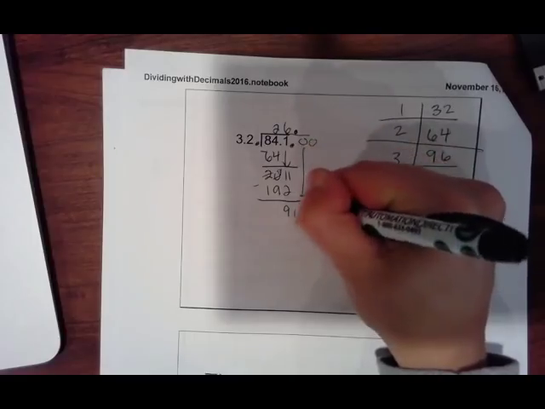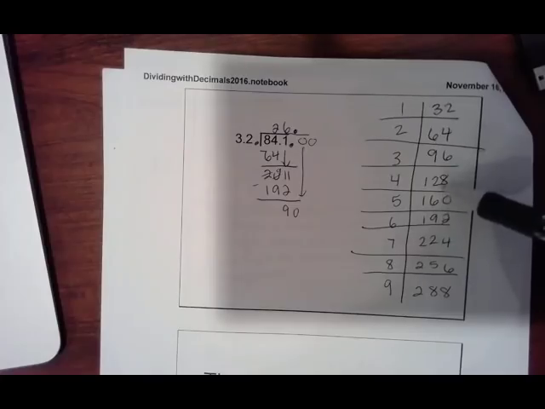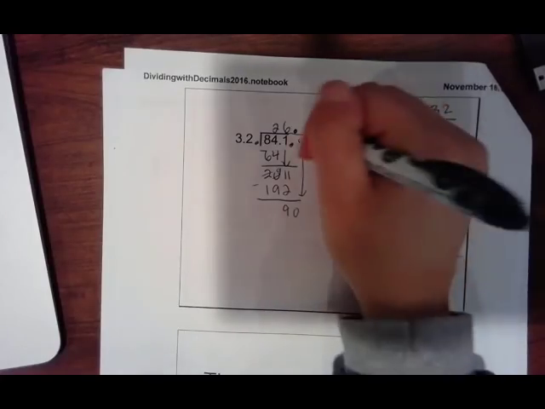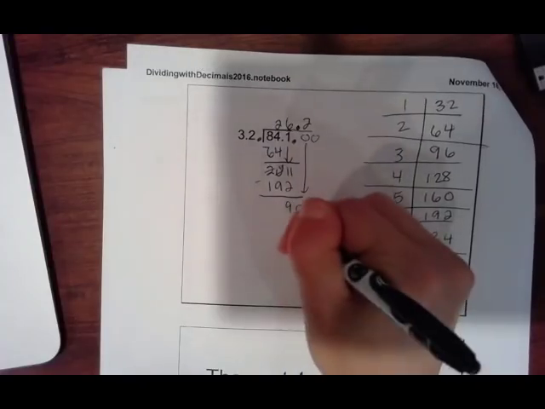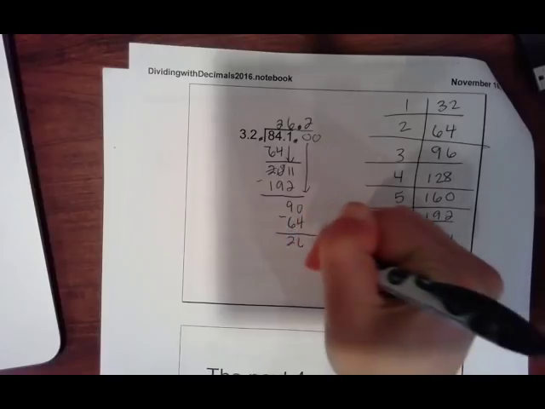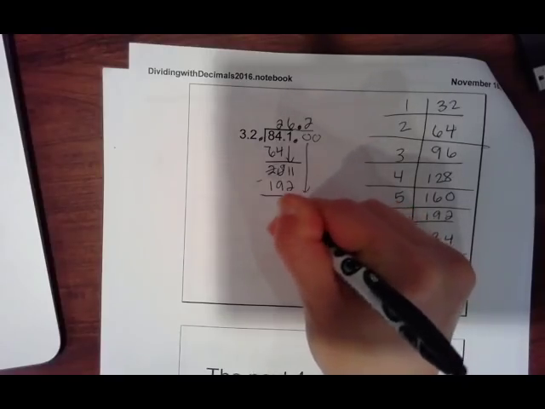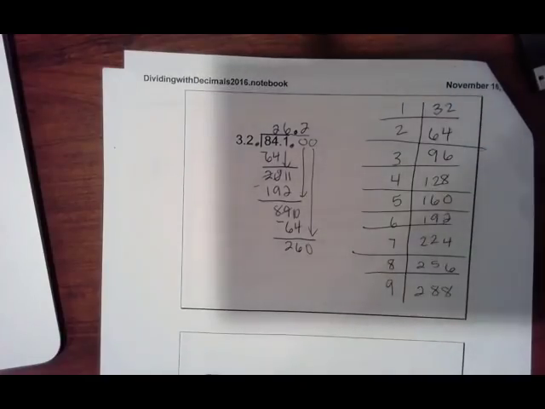Bring it down and bring it on back, divide. 90 divided by 32. I can't go over 90, so that would be twice. Multiply, 2 times 32, 64. Subtract, I get 26. Bring it down and bring it on back, divide.